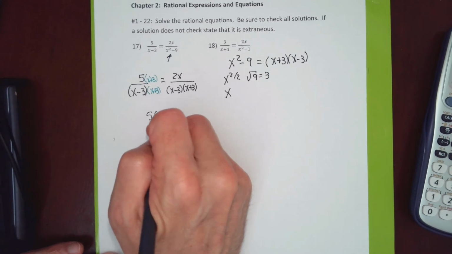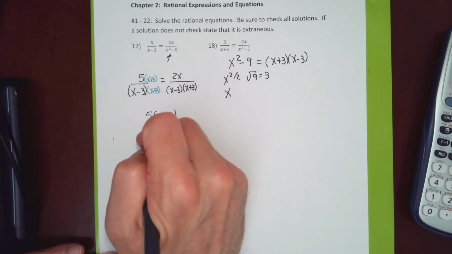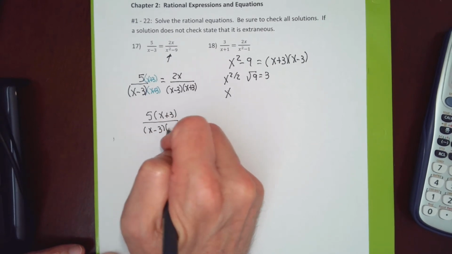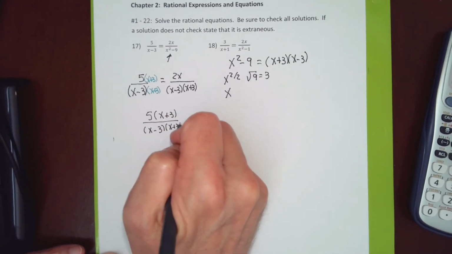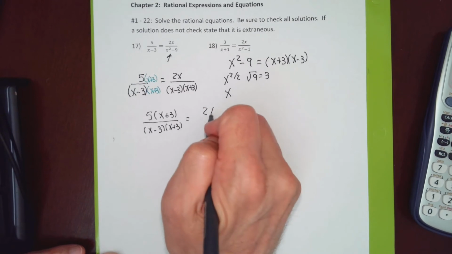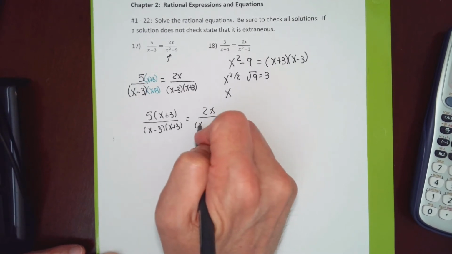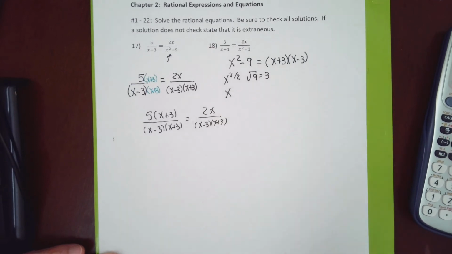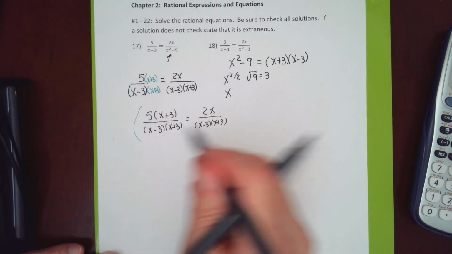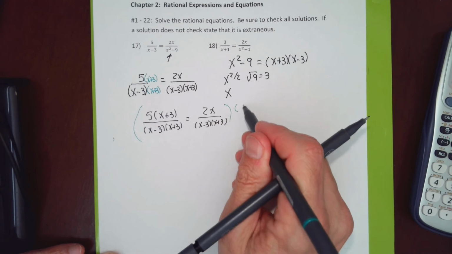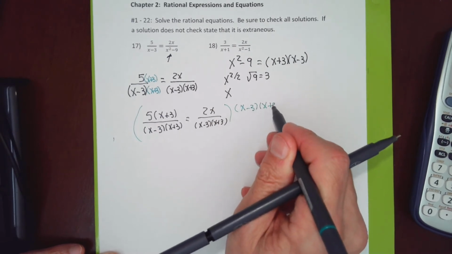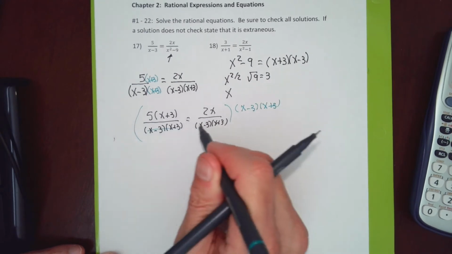So now I have 5 times x plus 3 over x minus 3 times x plus 3 equals 2x over x minus 3 times x plus 3. Have the same denominator, so now I can clear the fractions. I'm going to write the common denominator just outside of big parentheses. It fits better here on the right hand side.